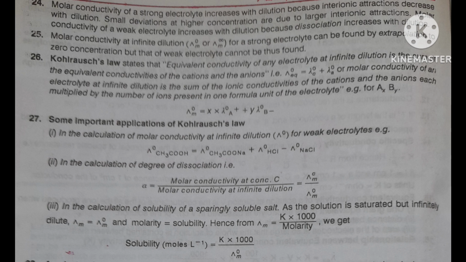Now further I am going to discuss variation of molar conductivity with concentration for a strong electrolyte, which is given by the Debye-Huckel-Onsager equation, that is lambda m equals lambda m at infinite dilution minus b under root c, where b is a constant depending upon the nature of the solvent and the temperature, and standard lambda m is the molar conductivity at infinite dilution.